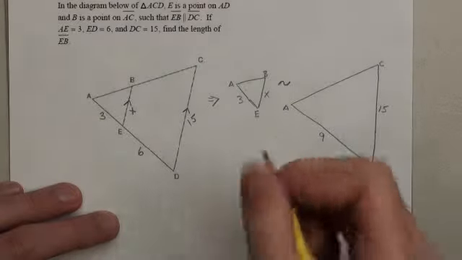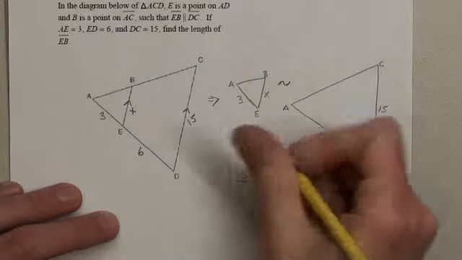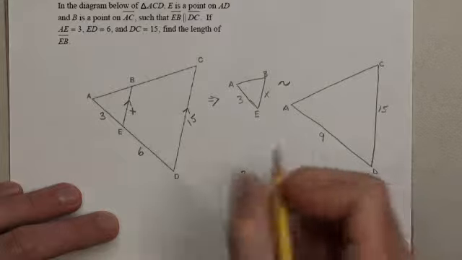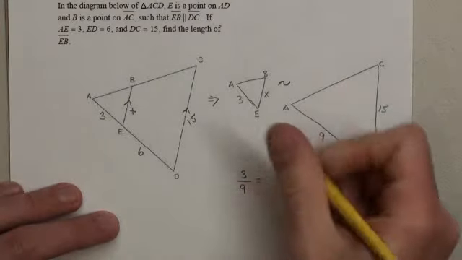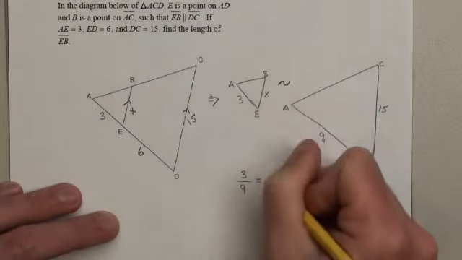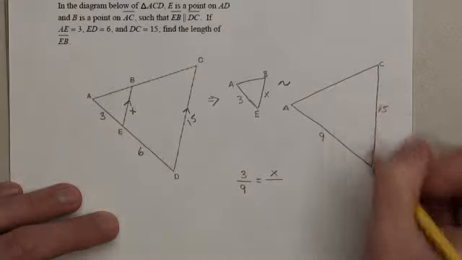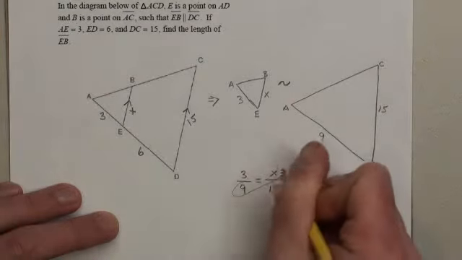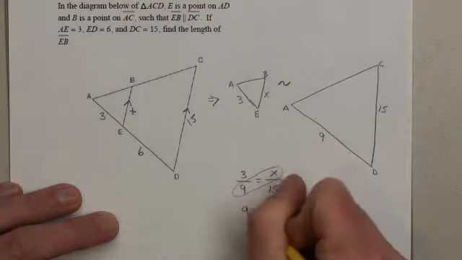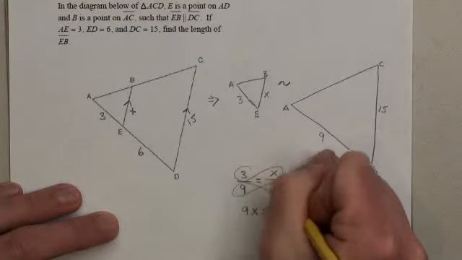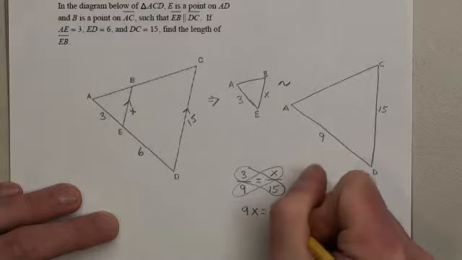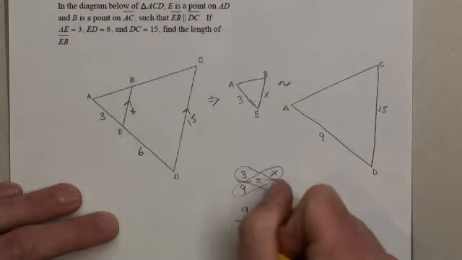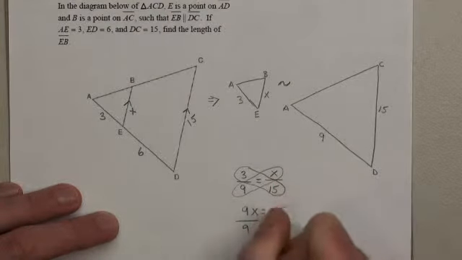So 3, the little triangle's left side, over the big triangle's left side, equals the little triangle's right side, x, over the big triangle's right side, 15. So now I'm going to cross multiply. I got 9x equals 45. I divide both sides by 9, and I get x equals 5.